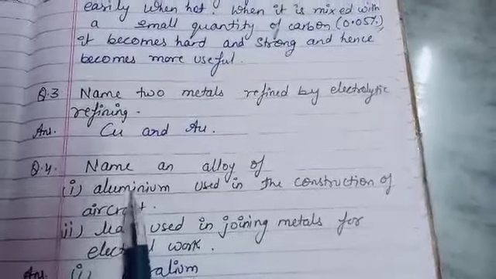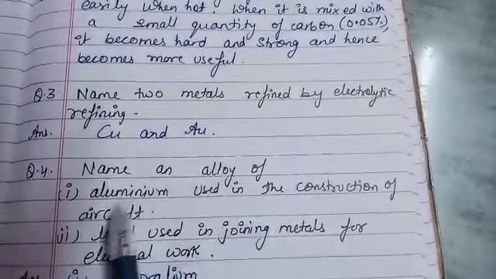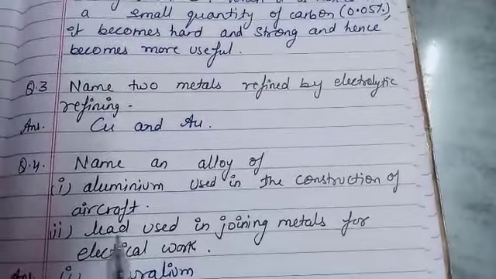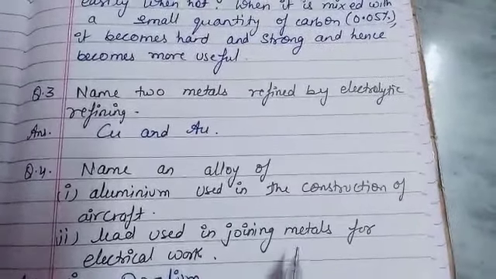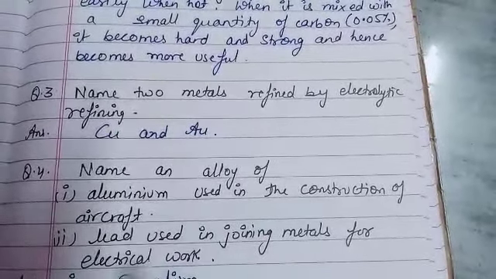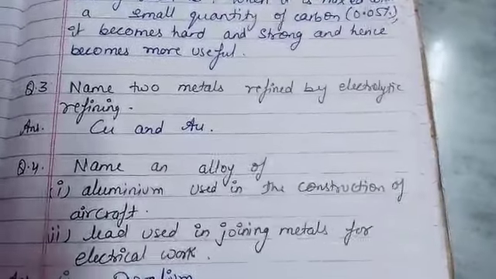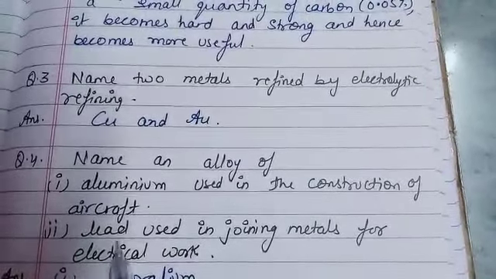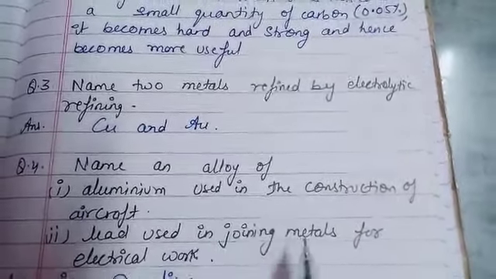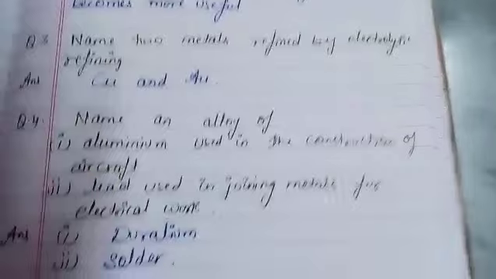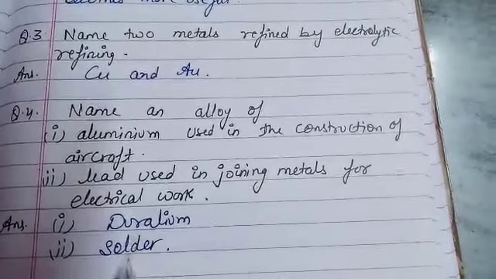Then another type of question. Name an alloy of: first, aluminium used in the construction of aircraft. Second, lead used in joining metals for electrical work. The first one, aluminium used in the construction of aircraft, is duralumin. Another one, lead used in joining metals for electrical work, is solder. Okay, these are the two alloys.